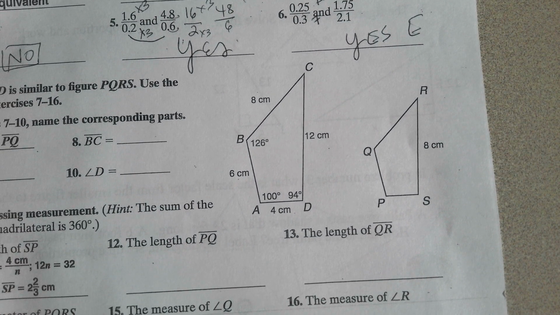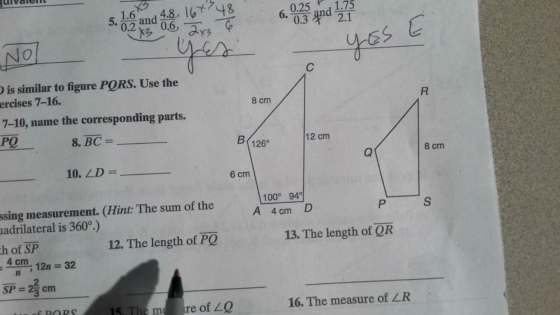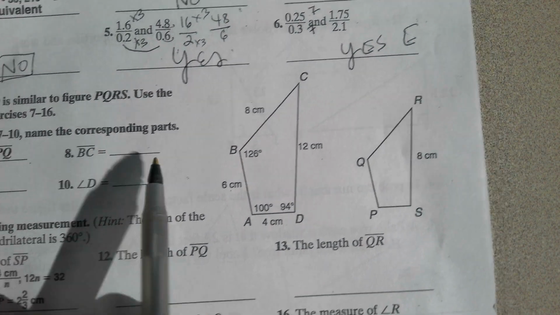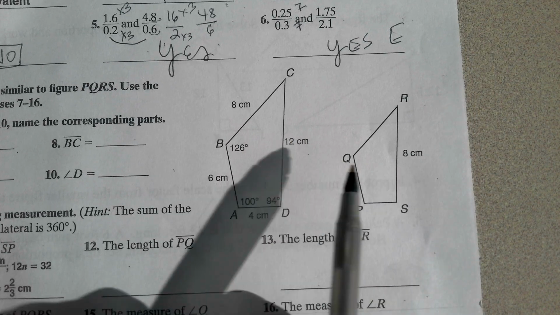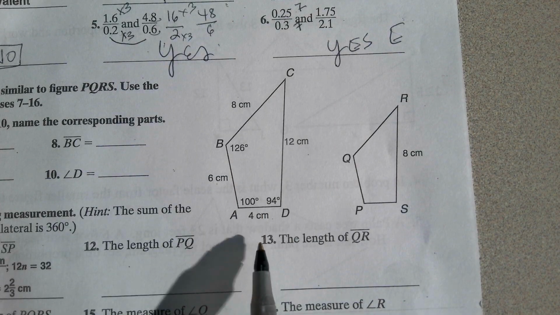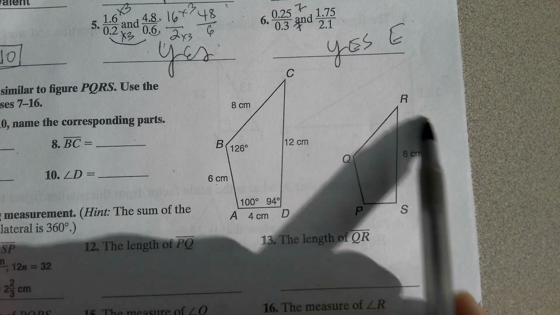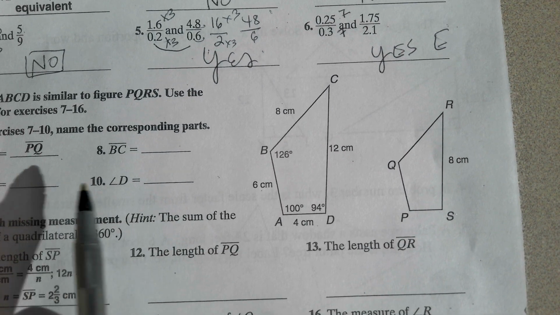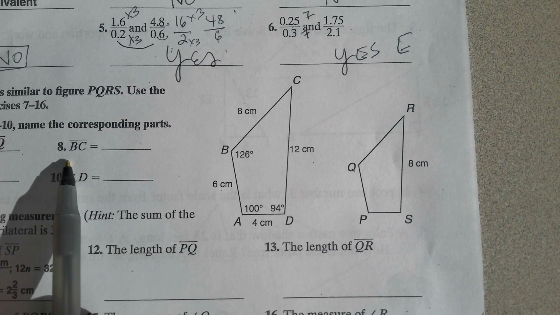So find the missing angle. I don't think I want to do that. Name the corresponding parts. All right, so here are 2 polygons. How many sides? 1, 2, 3, 4. Quadrilaterals. And they just want to know what is the corresponding side to BC.